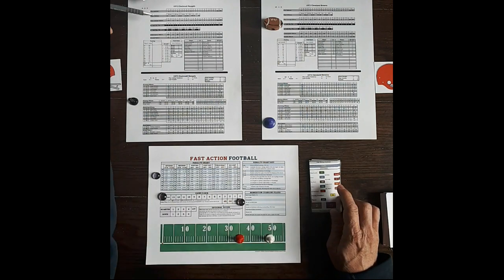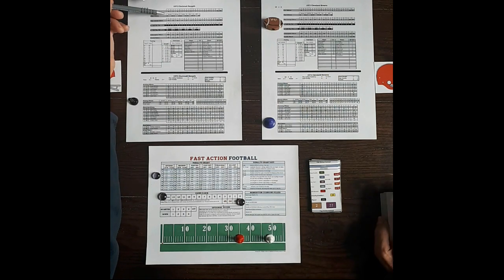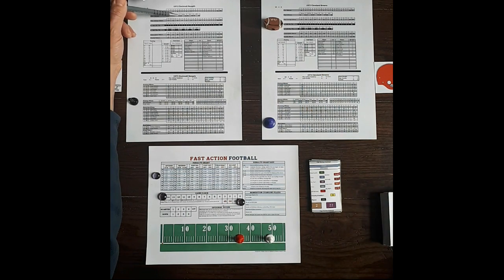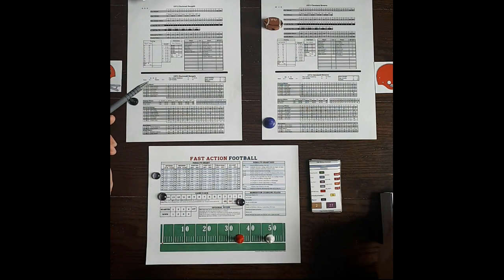So we're going to look on the Bengals pass defense chart, and 23 corresponds to a complete pass. So, for instance, the Bengals sacked range is 10 to 16, quarterback run 17 to 19, complete pass 20 to 43, incomplete 44 to 66, and interception 67 to 69. So in this case, it's a complete pass.